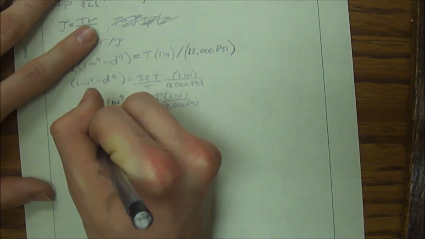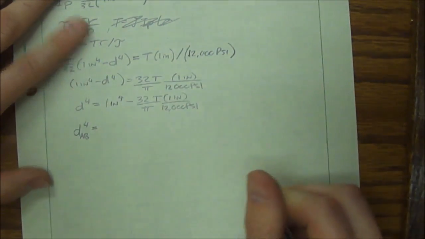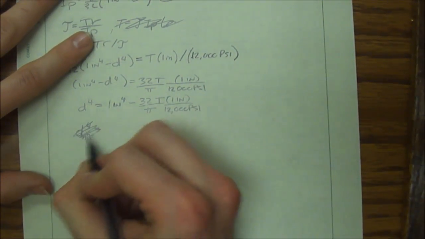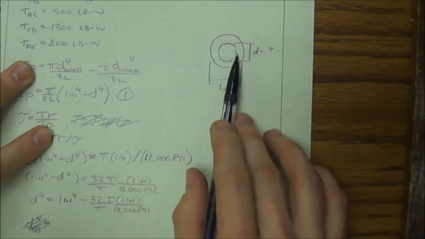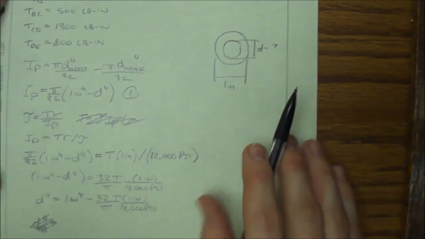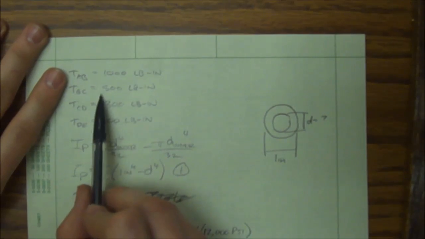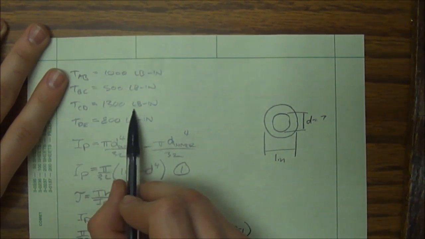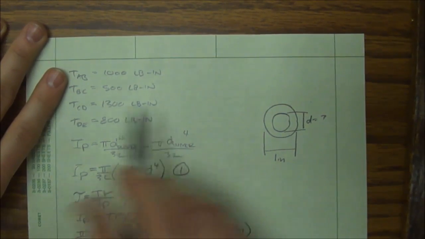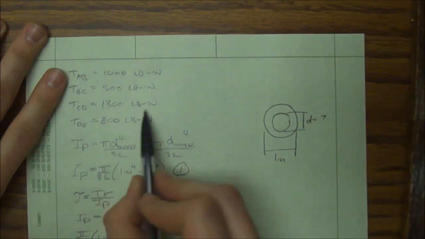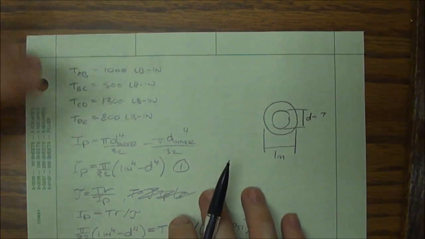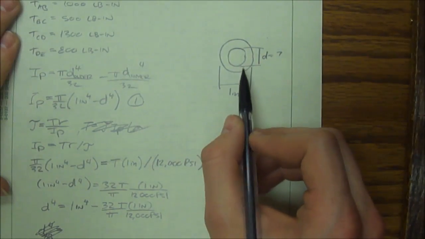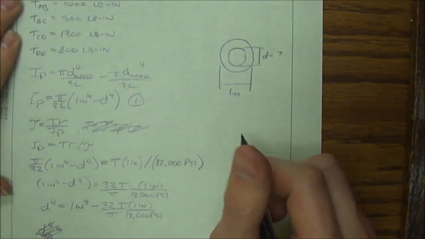So diameter for A to B. Hold on, we can save ourselves a little bit of time here actually. Since we know that the inner diameter is going to be the same all the way through this bar, is it going to break more for 500 pound-inches, or is it going to break under 1,300 pound-inches? It's going to break under 1,300 pound-inches a lot sooner. We are looking for the biggest possible d we can have without it breaking.